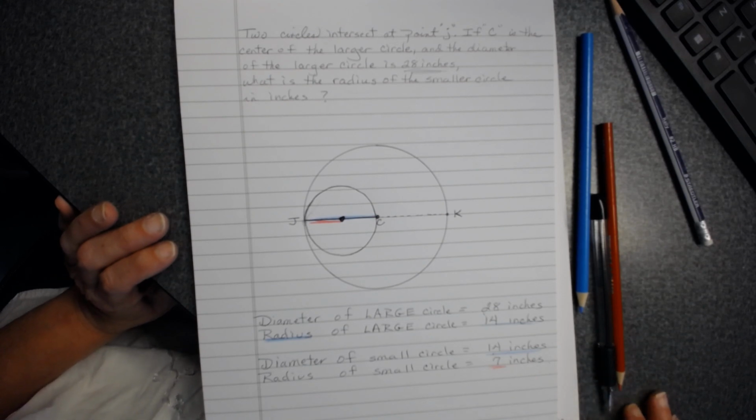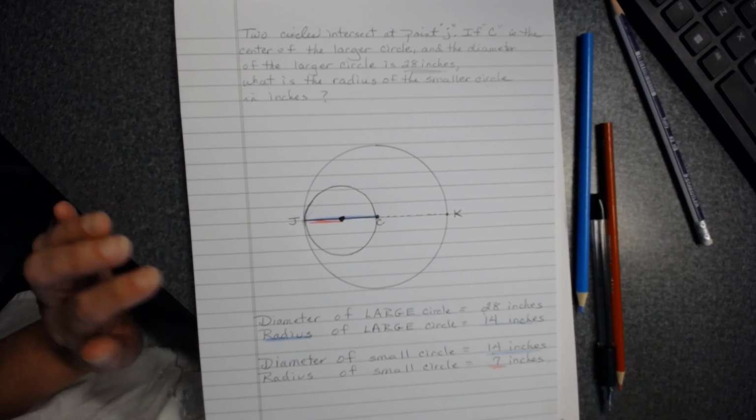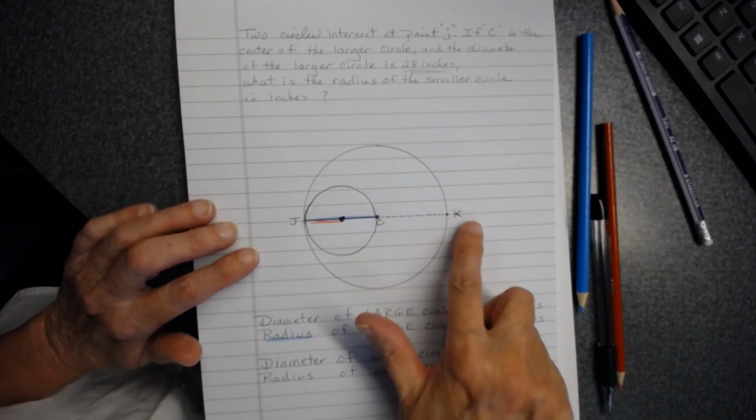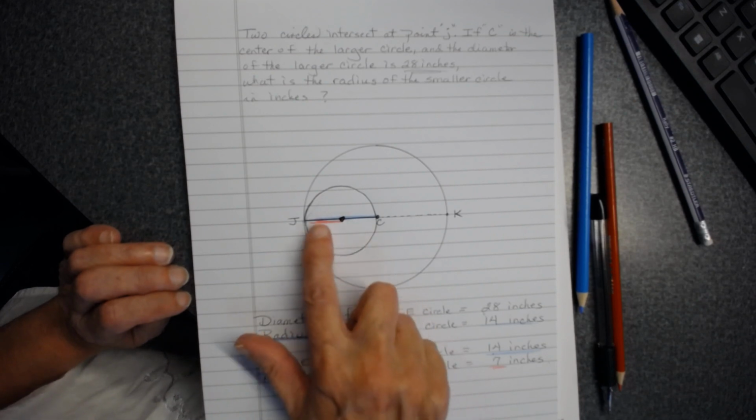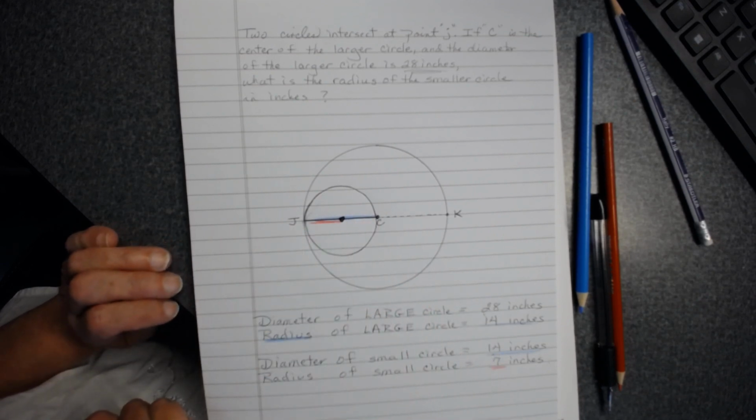Remember, radius is half the diameter. The diameter is twice the radius. Two radii make a diameter. Half the diameter is a radius.